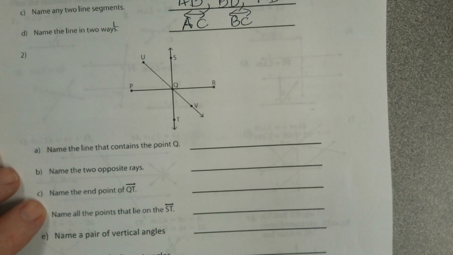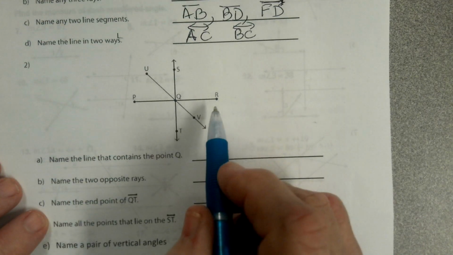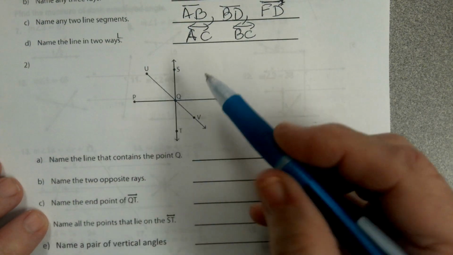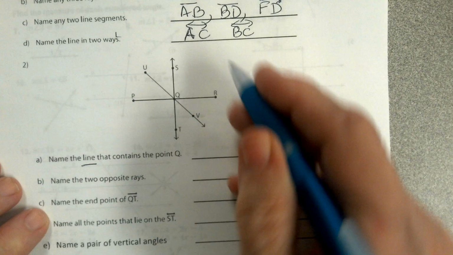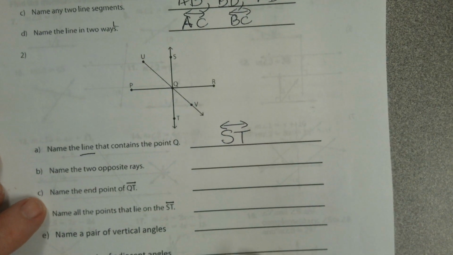Which is the line that contains point Q? Yeah, because these other 2 are line segments. So they want the actual line. So it's going to be the line S, T. Make sure you have the correct symbol.